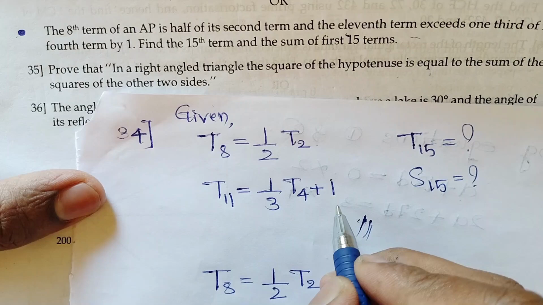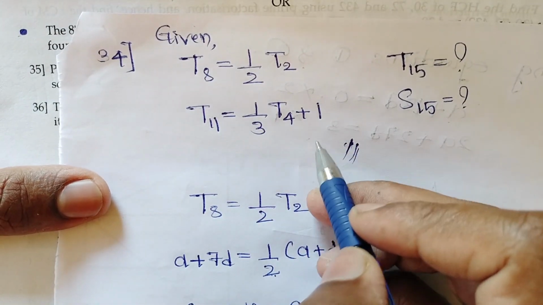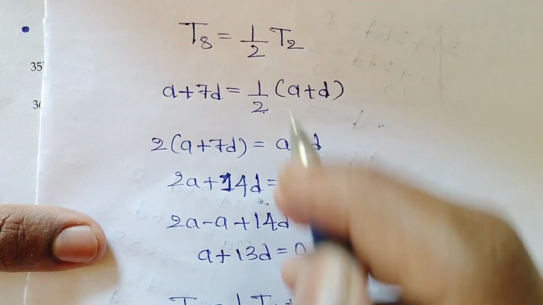Okay, we have written it here as they have given, and using these two given equations we solved.